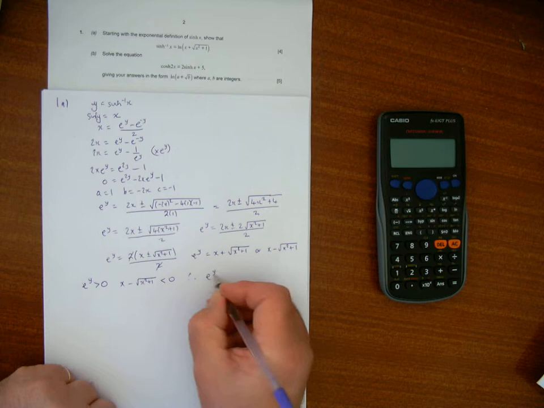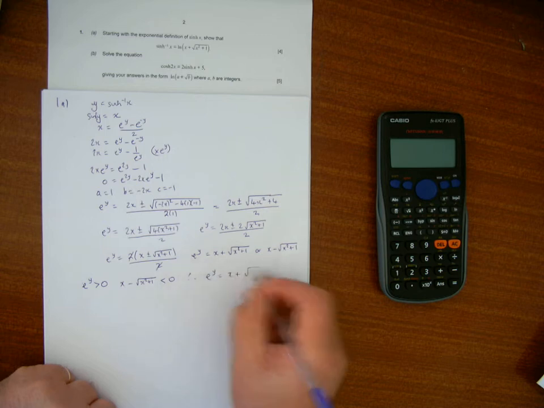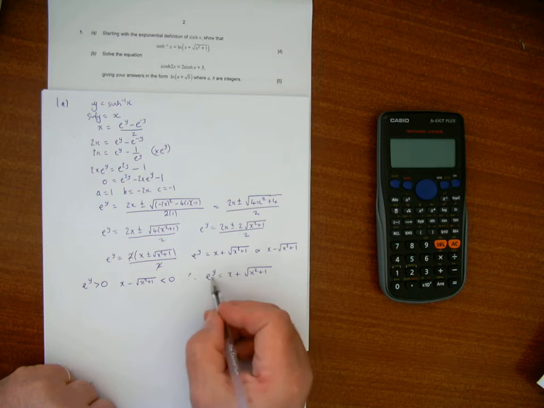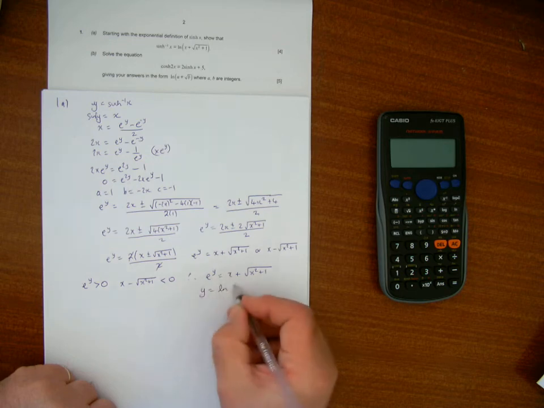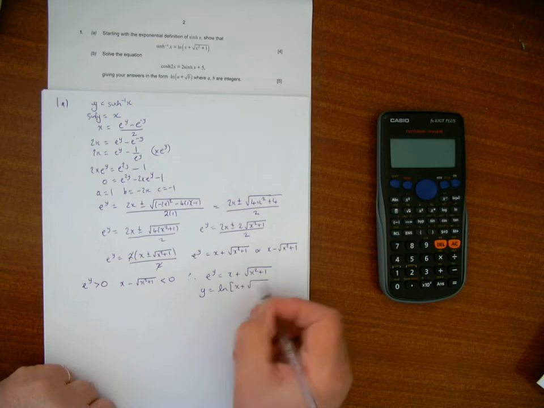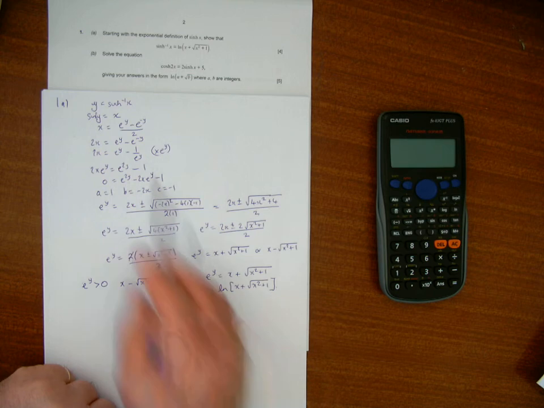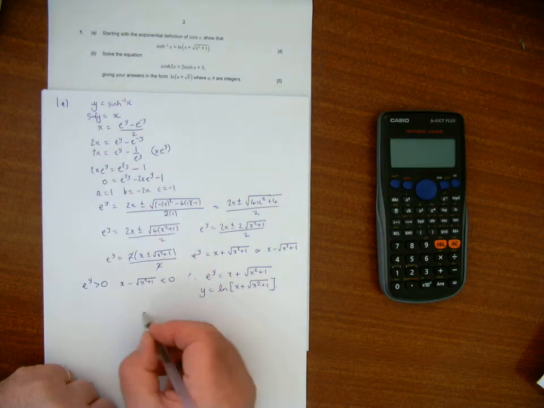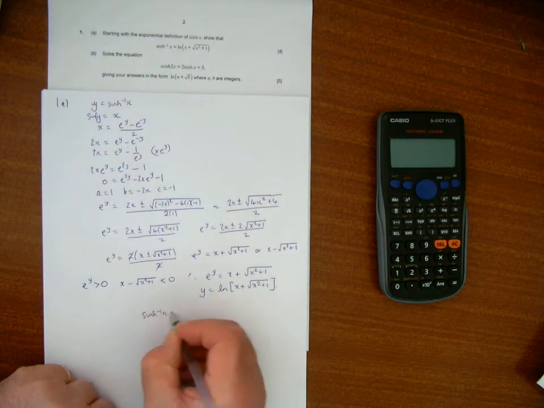Therefore, e to the y has to equal x plus the square root of x squared plus 1, and then if e to the y is that, then y is ln of the opposite side. So y was sinh to the minus 1 of x, so there's the proof.